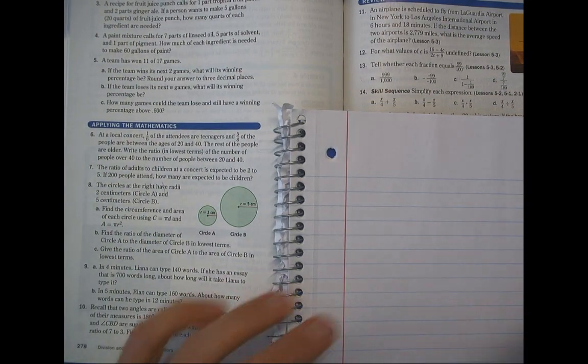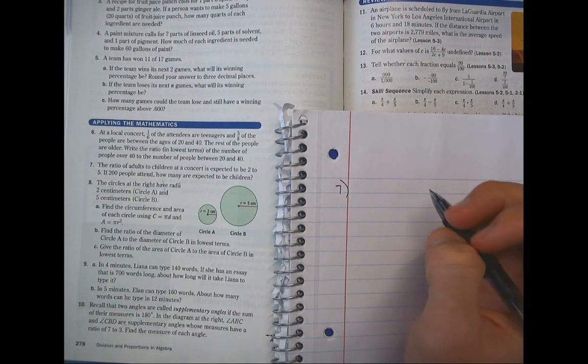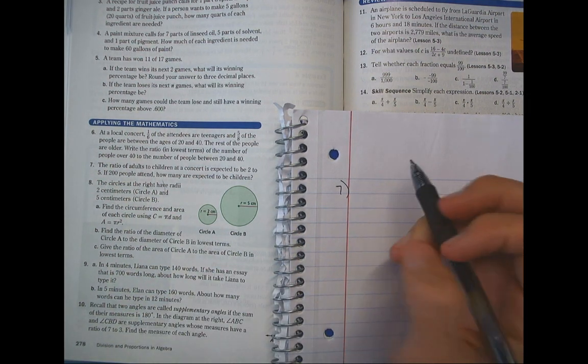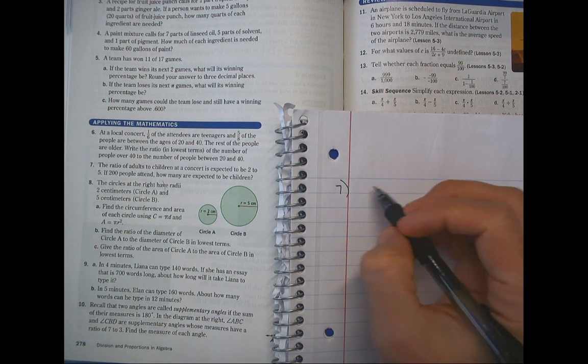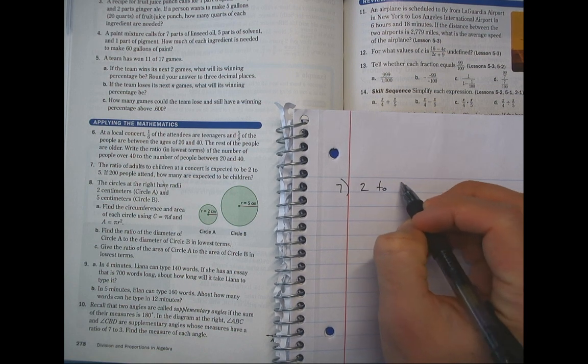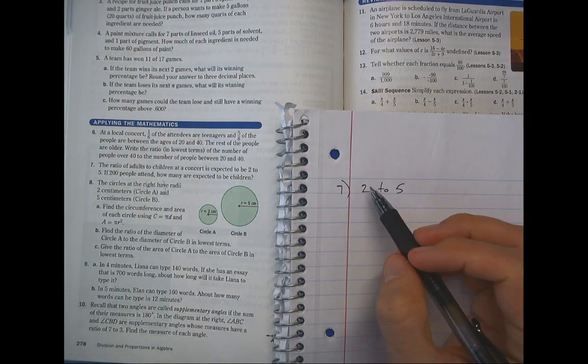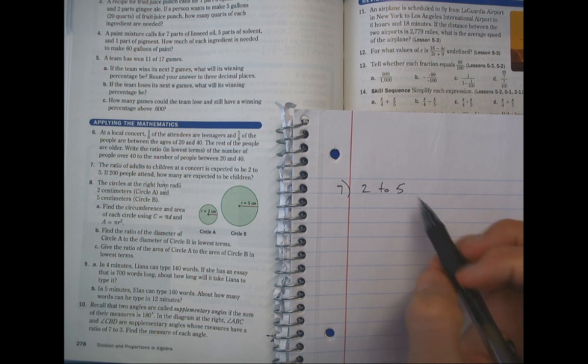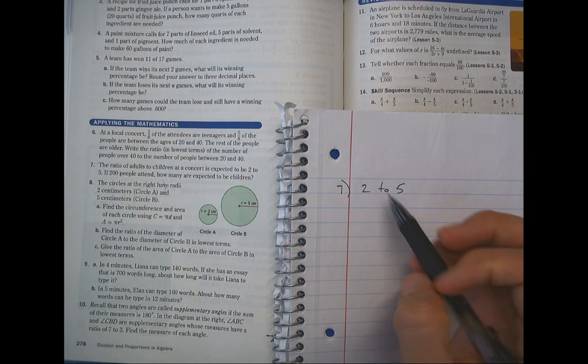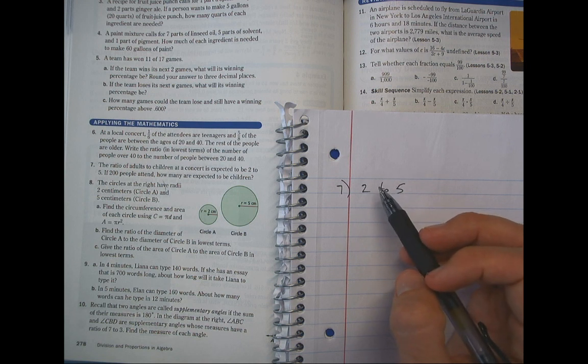Okay, next up is number 7. It says the ratio of adults to children is expected to be 2 to 5. So for every 2 adults, there's 5 children. So this is like your parts. Okay, so if there were 7 people there, you would expect 2 of them to be adults and 5 to be children.